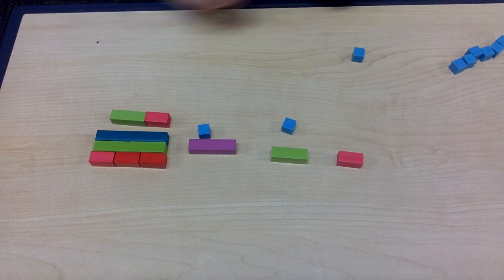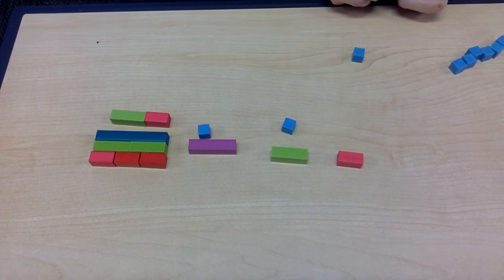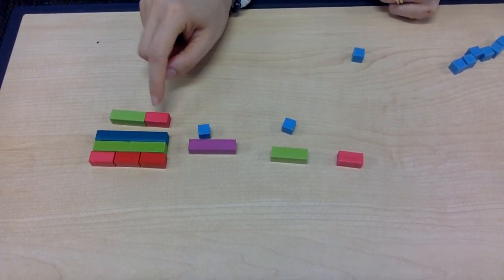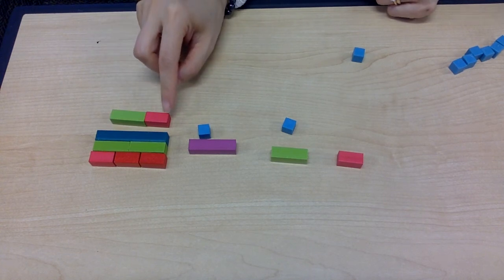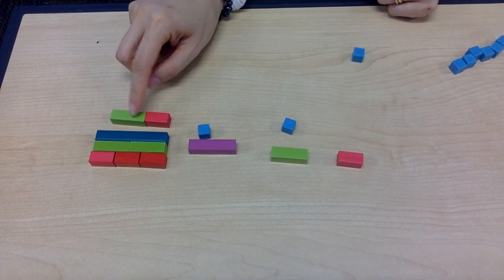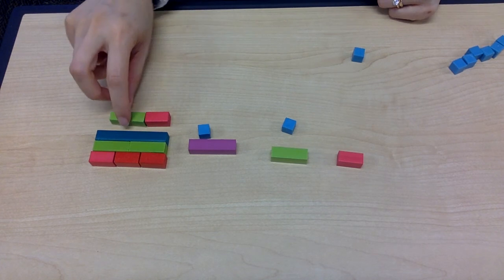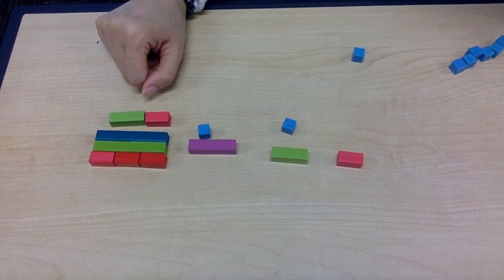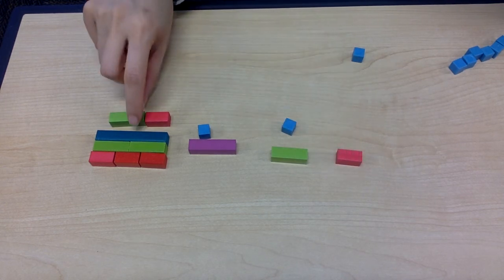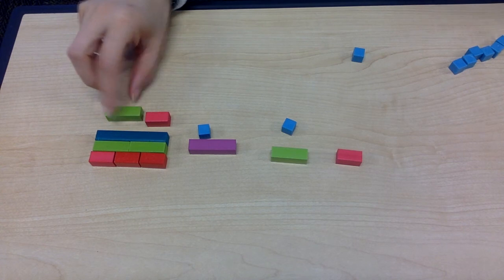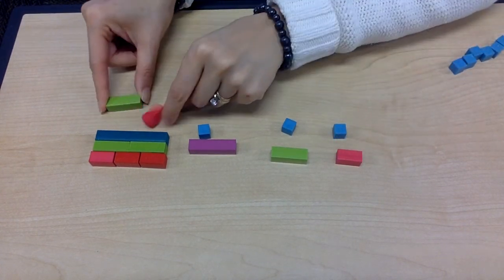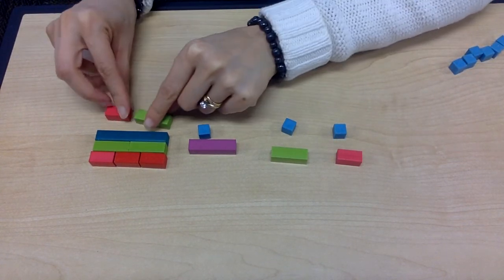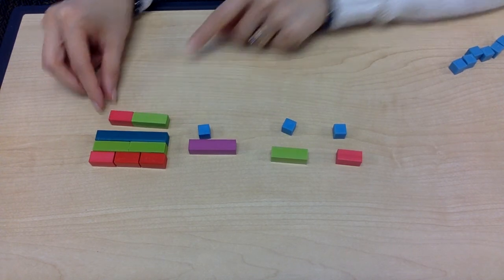2/6 plus 3/6 equals 5/6. Good. Actually, did I do it wrong? I think I did something wrong. Wait. This guy became here. This is 3/6. 3/6 plus 2/6 equals 5/6.